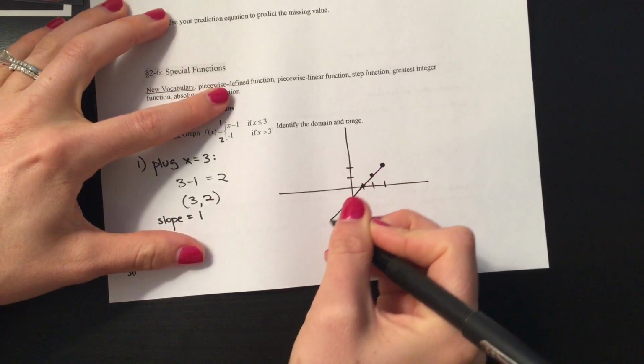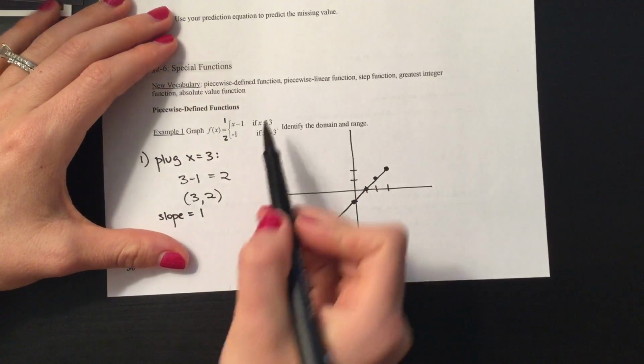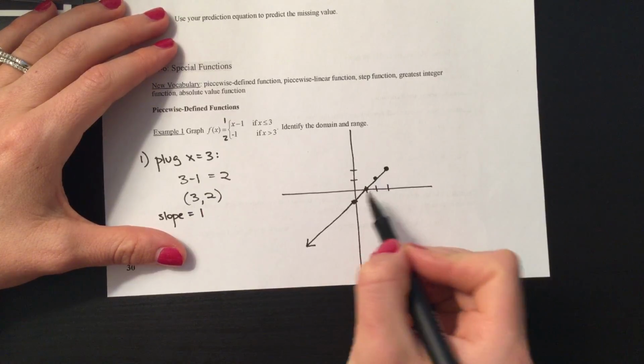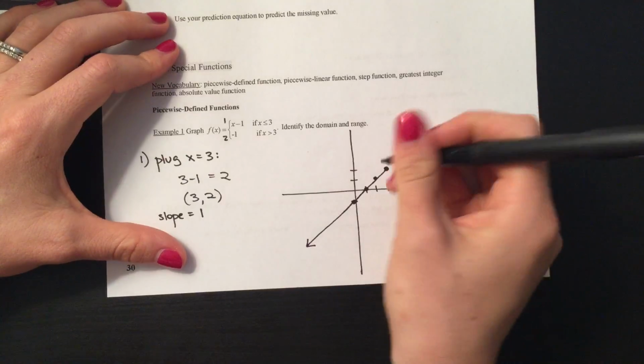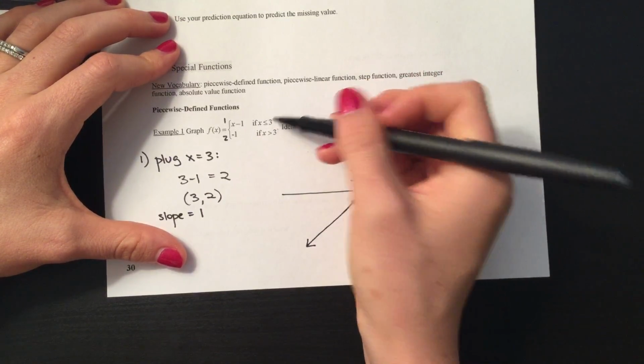And then you're just going to connect the dots and make a graph. Okay, so it extends forever off to the left because it's anything less than or equal to 3. So I could plug in 3, 2, 1, 0, any negative number. So it keeps on going forever off to the left, but it stops right here when I get to the 3 because that's the boundary that I have right here.